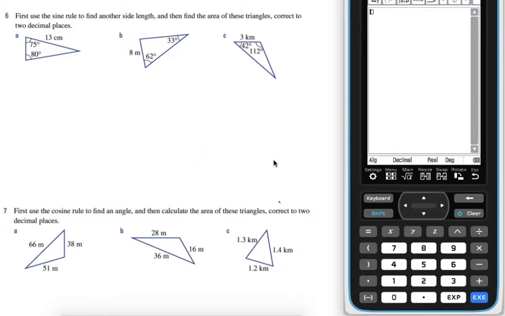In this video, we'll be looking at how to complete questions 6 and 7 from exercise 4H. This is in the area of a triangle question. Question 6 says, first use the sine rule to find another side length and then find the area of these triangles. So let's focus on finding the area first.